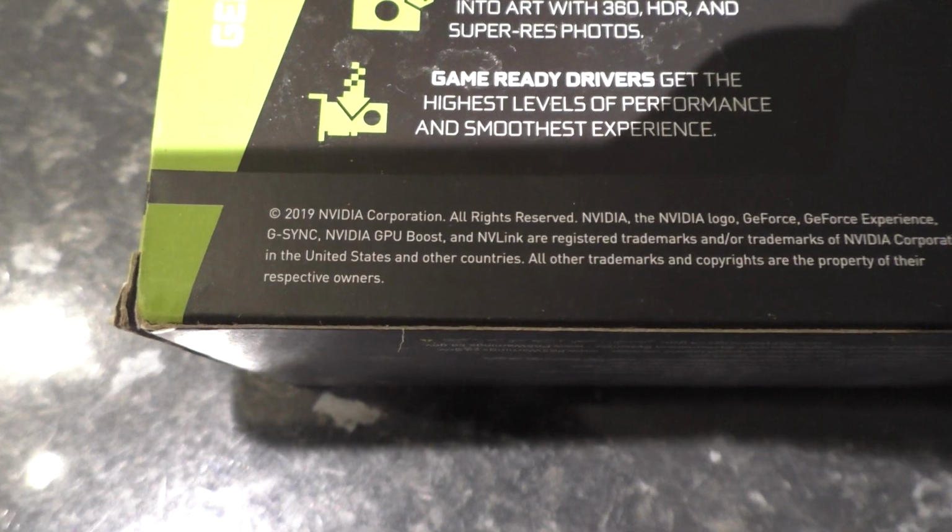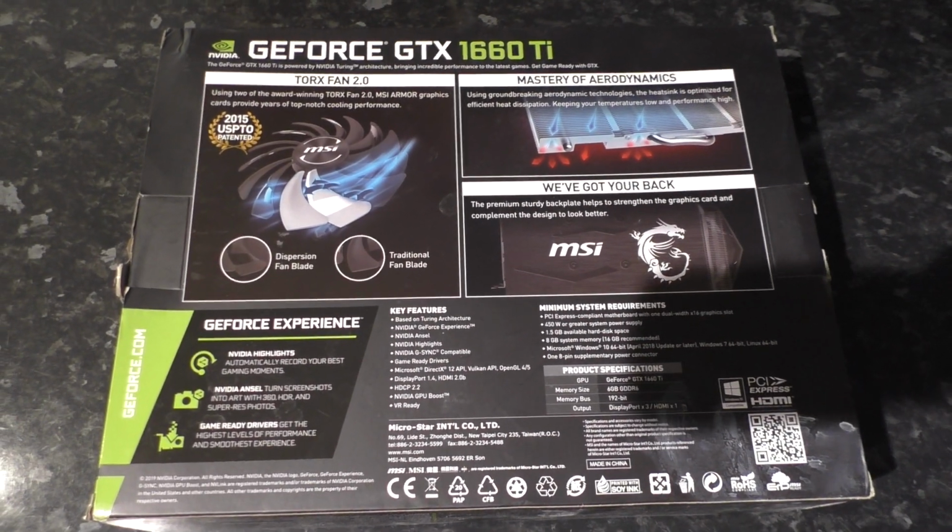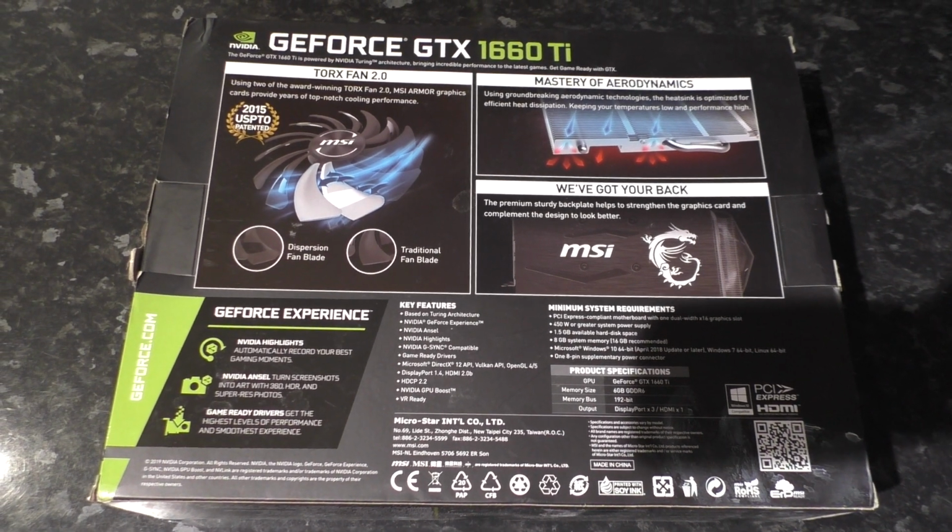Just pan over here, there's our copyright notices, and that is everything on this box. So this box is now archived, and I can throw it away and not feel bad about it.